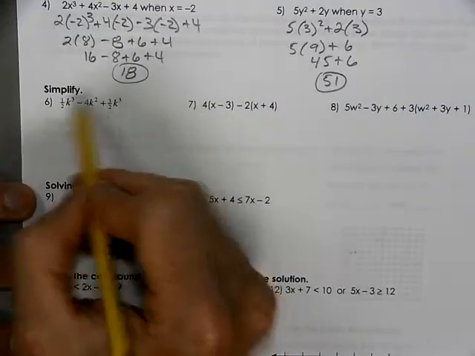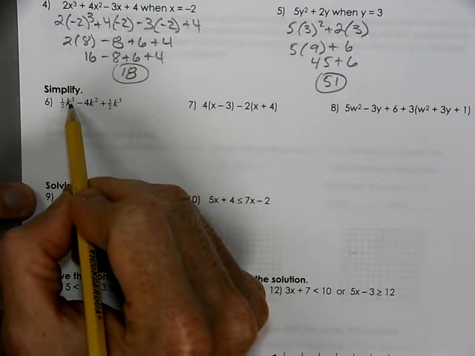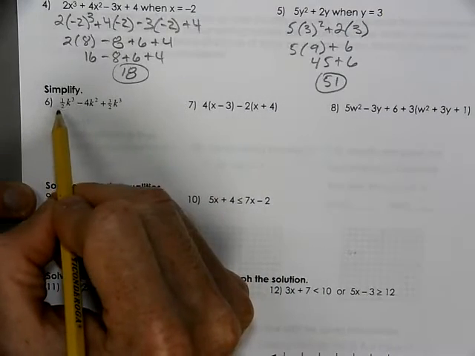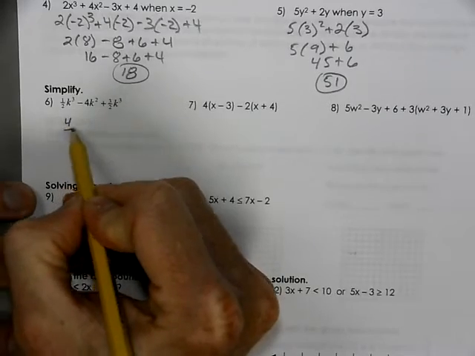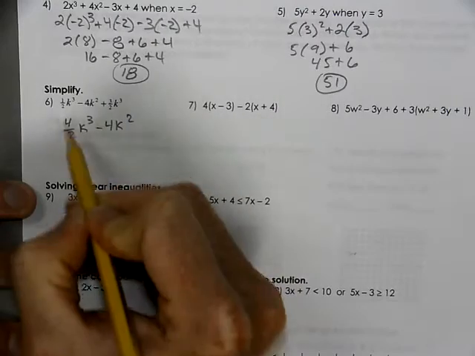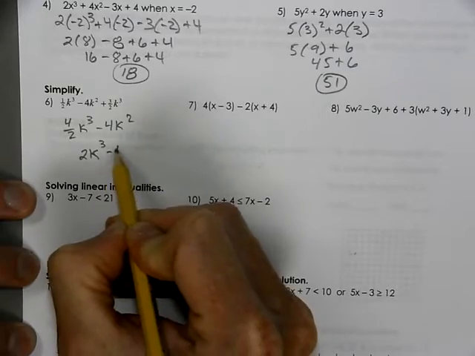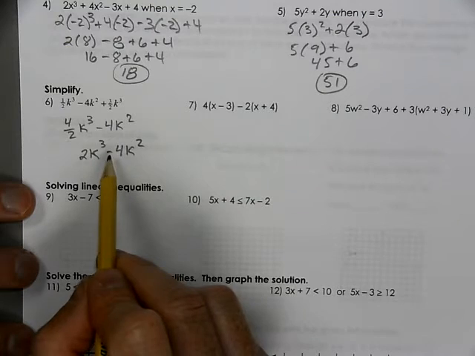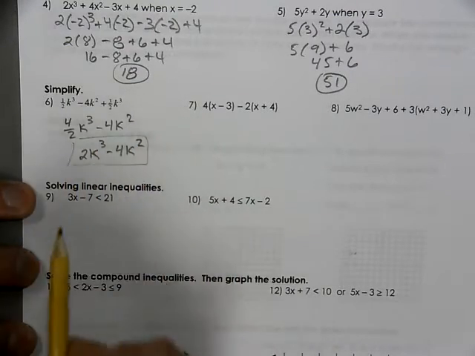We're going to simplify. This is an expression. There are no equal signs. You're looking for the same variable and the same exponent. So in this case, we have 1/2 and we have 3 halves. That makes 4 halves for k cubed, which can be reduced. Nothing you can do with your negative 4k squared. So that's the most simplified form.